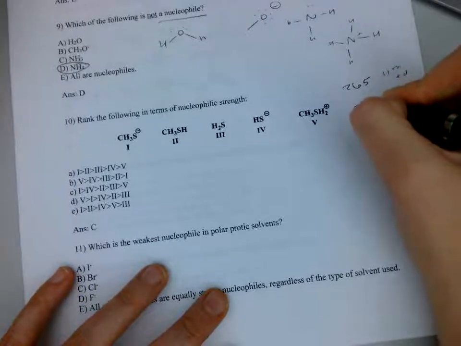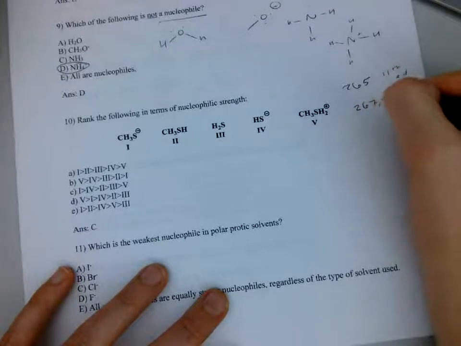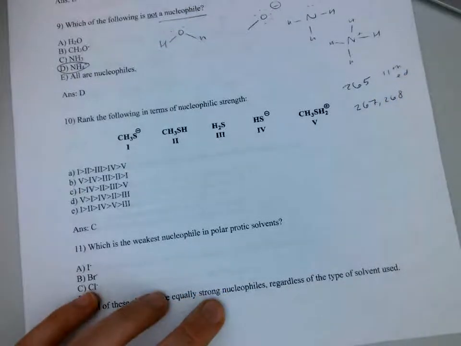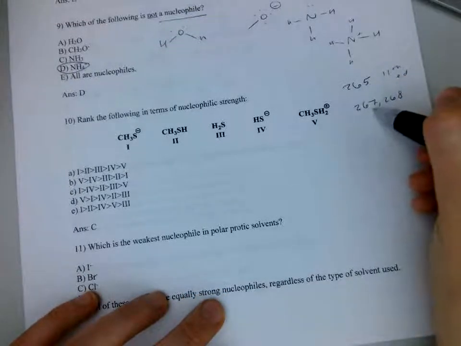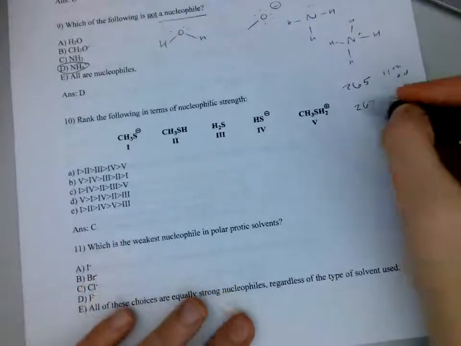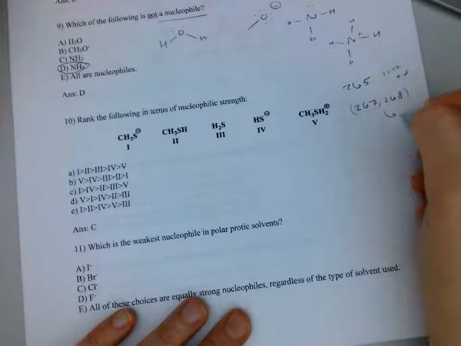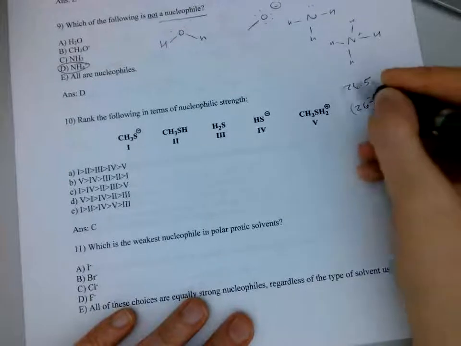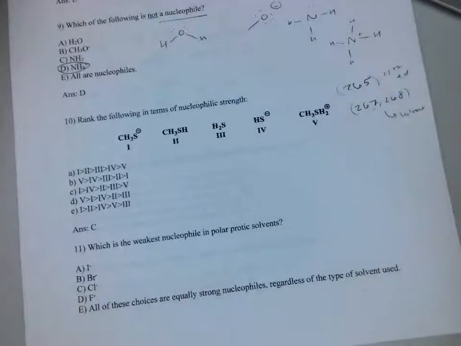Further down on page 267 or 268, it's like the bottom of 267 and the top of 268, they talk about nucleophilicity strength. This one talks about it in terms of the solvents, and then this one just talks about it generally.